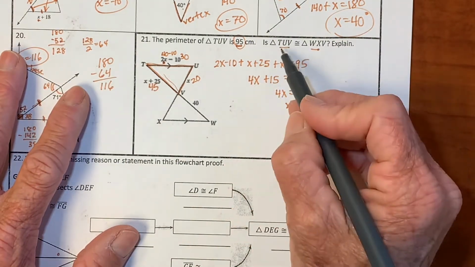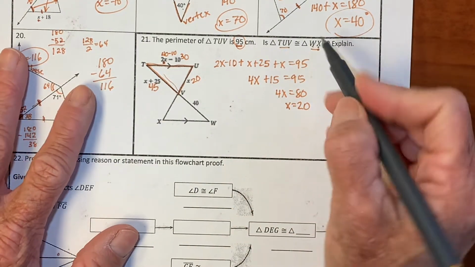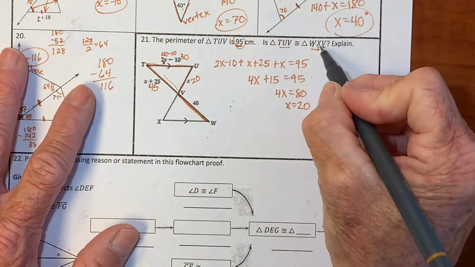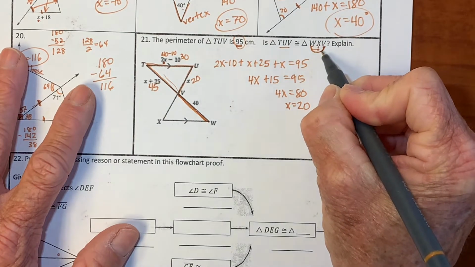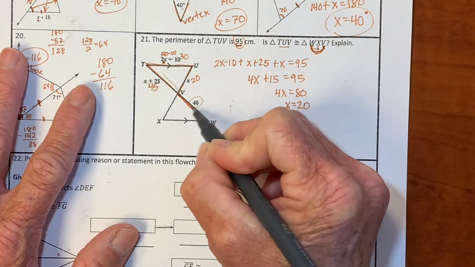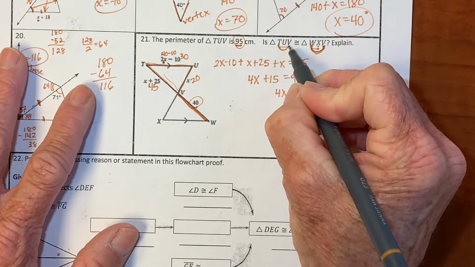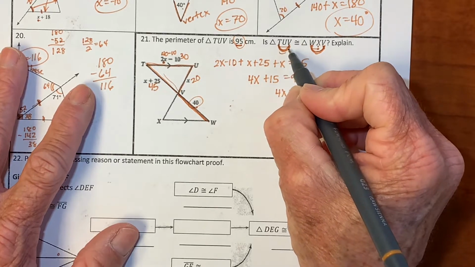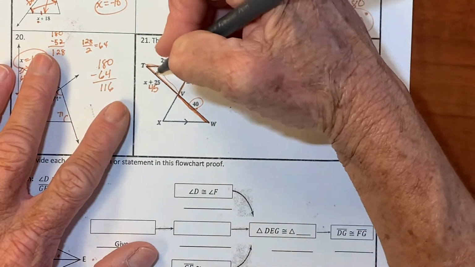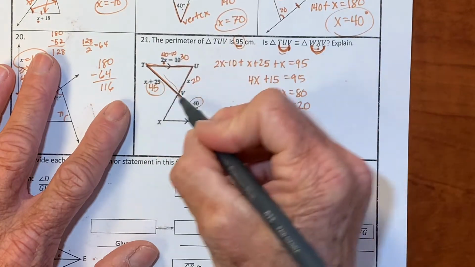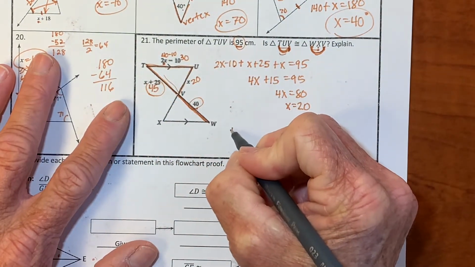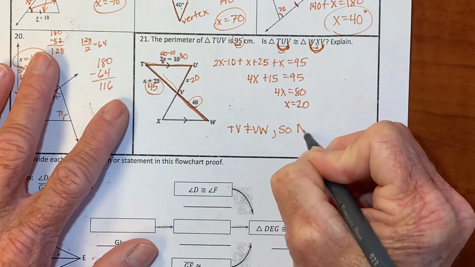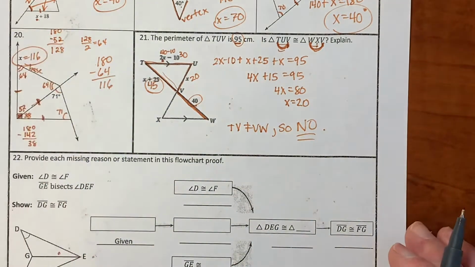Are the triangles congruent? Well, the only thing I know about triangle WXV is I know the length of VW right now. And V and W are the first and third letters. It's 40. If they're congruent, the corresponding side, which in this triangle is TV, has to be congruent, but we can see that the measure of side TV is 45. So TV does not equal VW, so no, the triangles are not congruent.